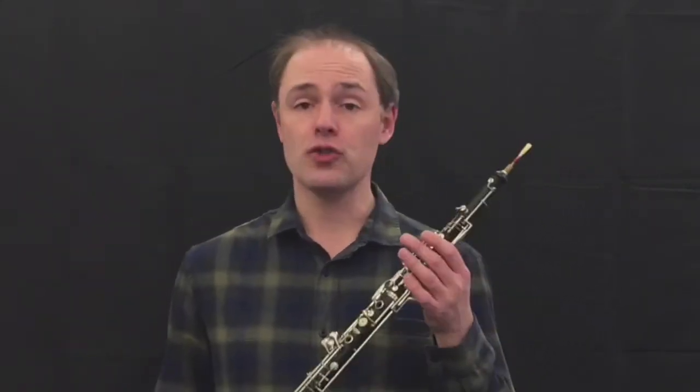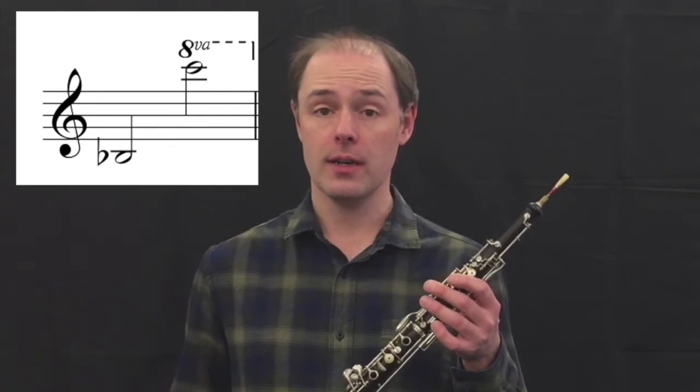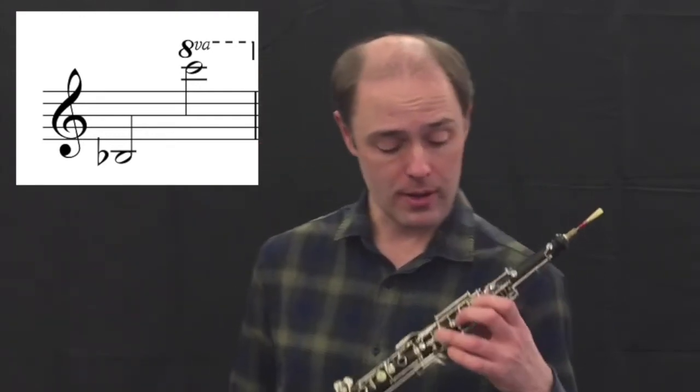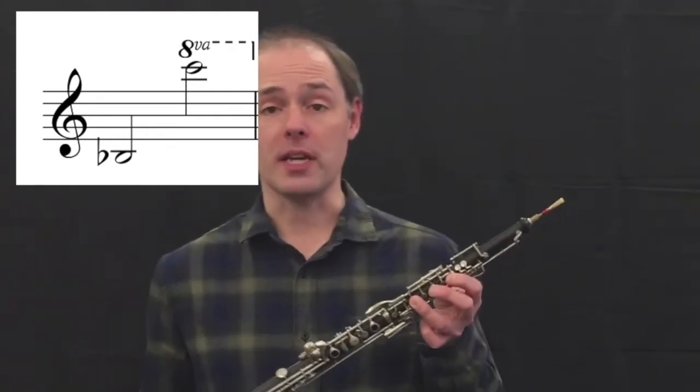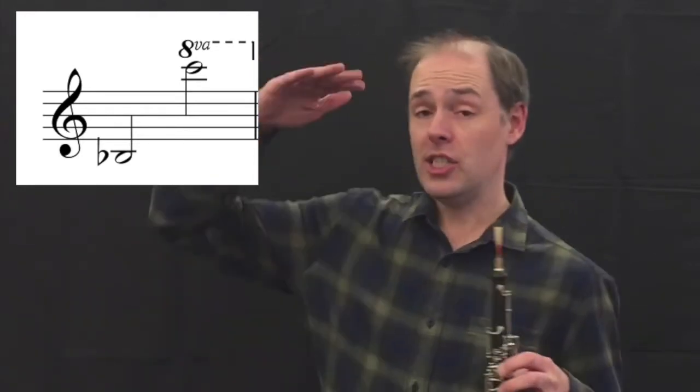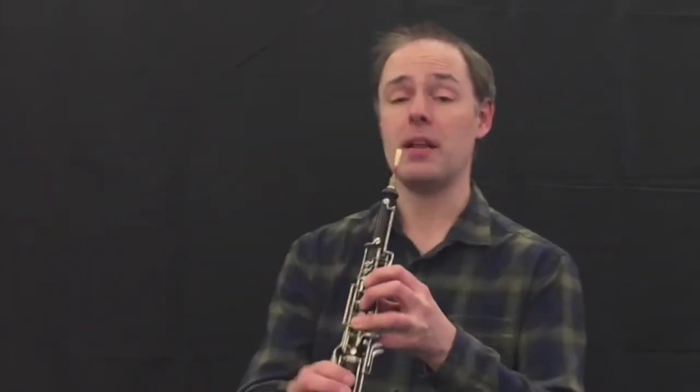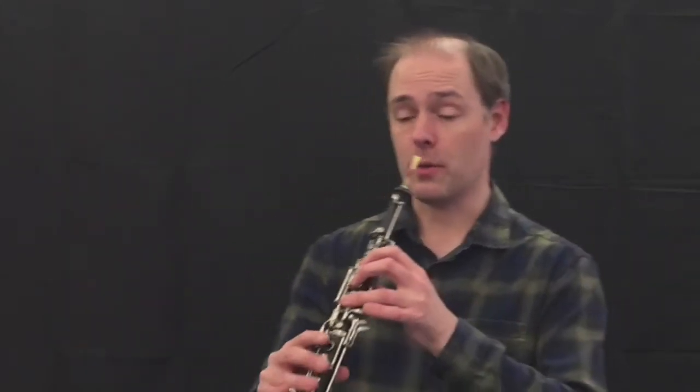This is the oboe. Alongside the flute, it plays in the treble range of the orchestra, and its music is written in the treble clef. It plays at concert pitch. So if I see G, A, B, and I play G, A, B, those are the sounds that you will hear.